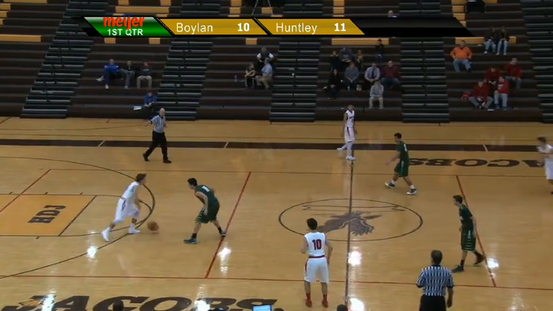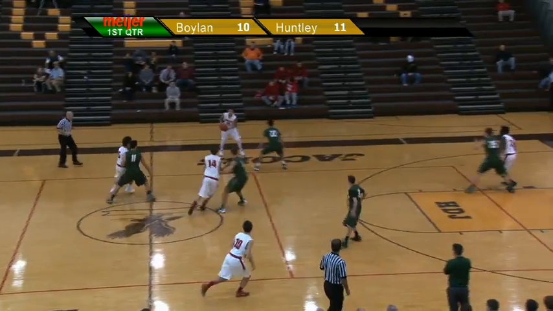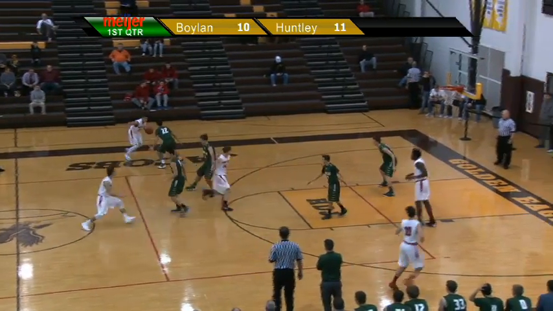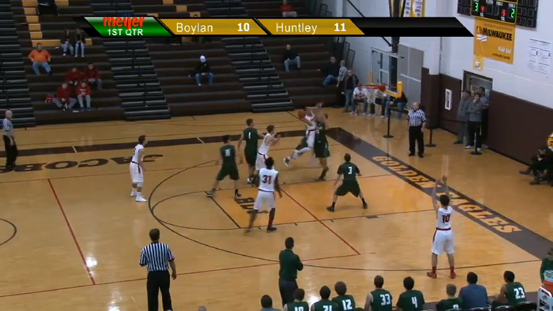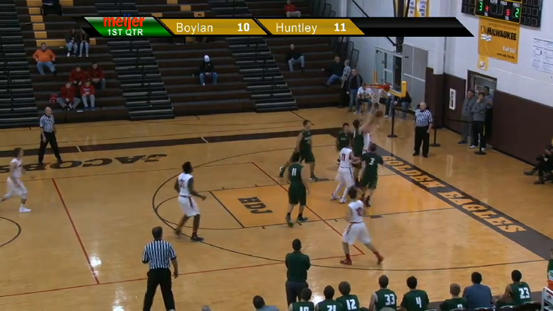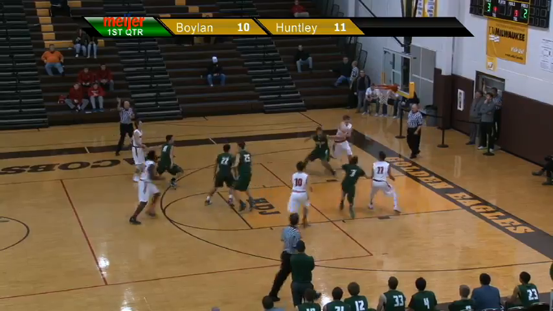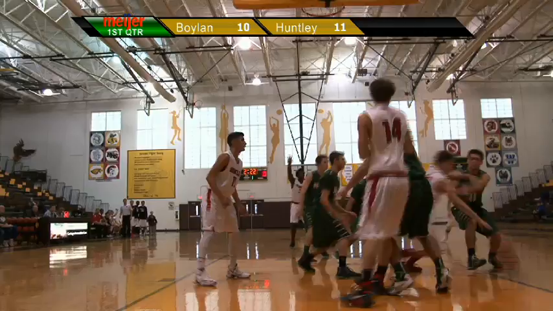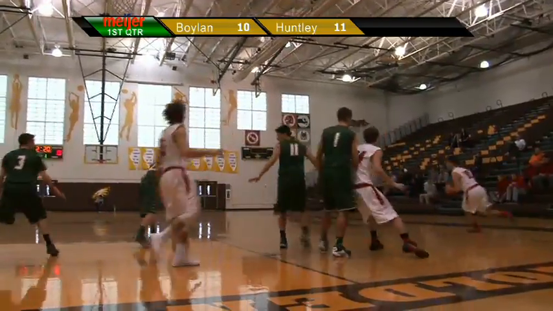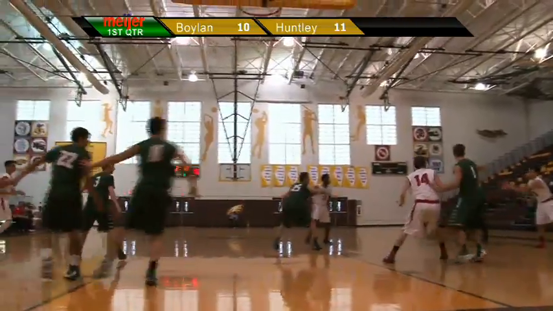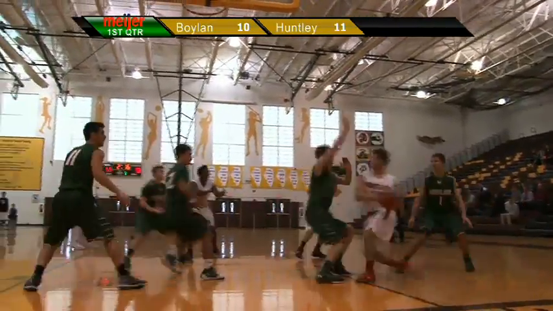So now on the dribble for Huntley will be Alec Koss. Now driving in the lane is J.J. Flores. And a shot rims around, no good, kicked all the way back out. There's a 3 attempt there for Alec Koss, no good. And it's kept alive by Huntley. So he swung around, dribble drive in the corner.